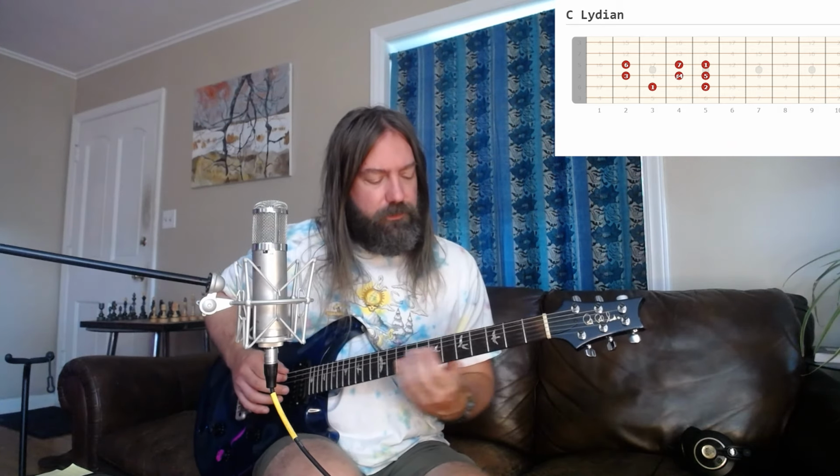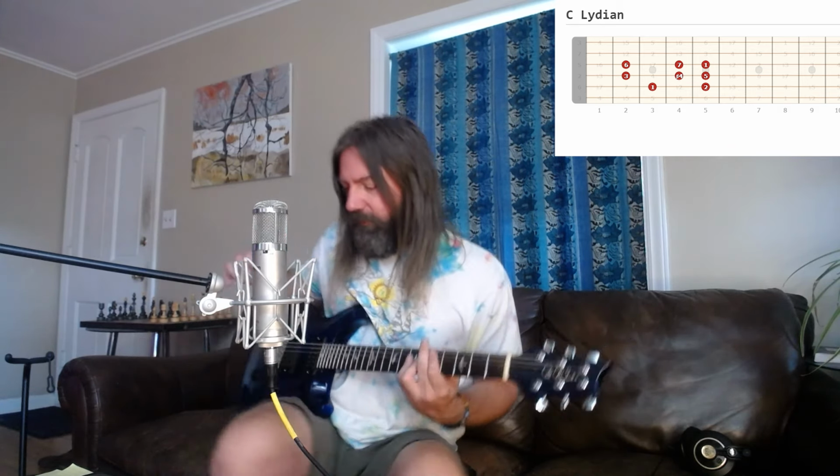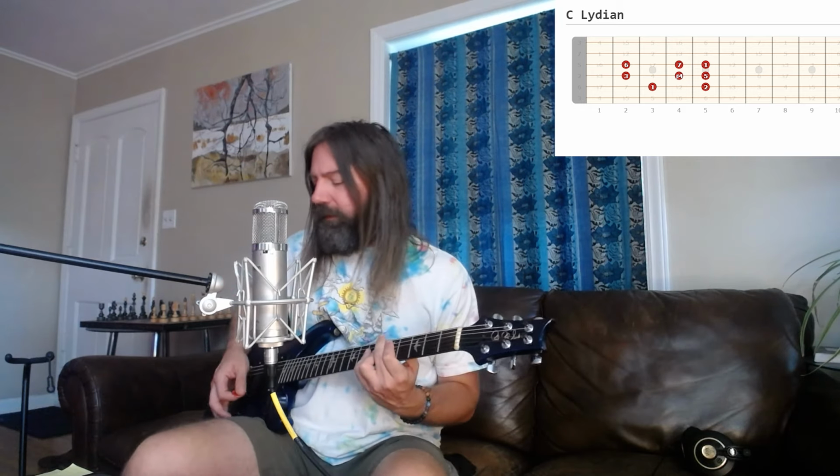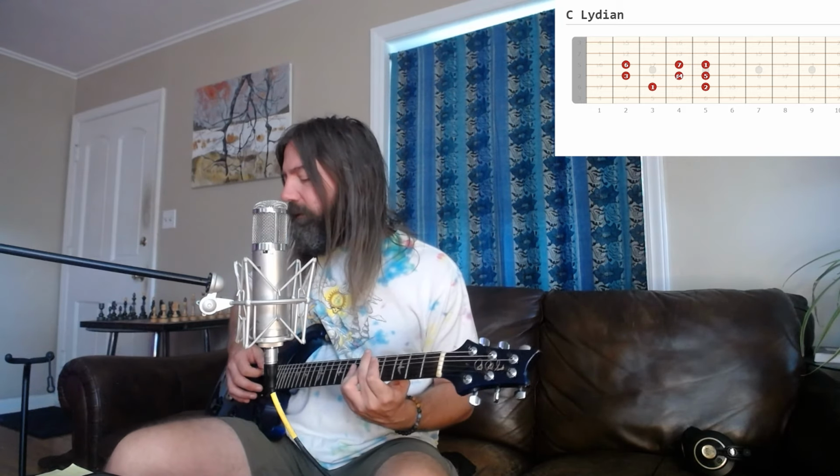Now the thing about modes is it's only going to work over that C chord. And so if I played, for example, maybe play a little slower here.